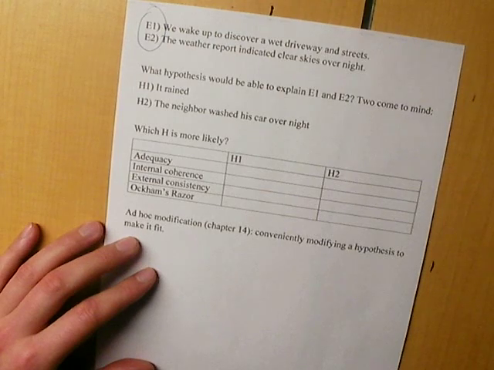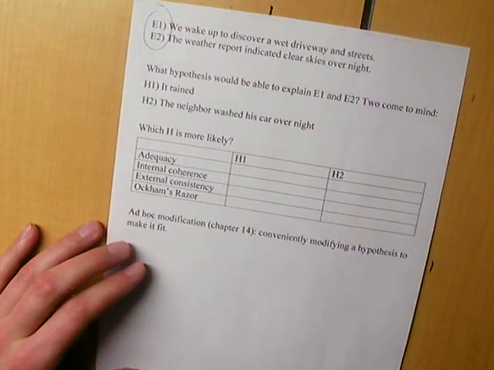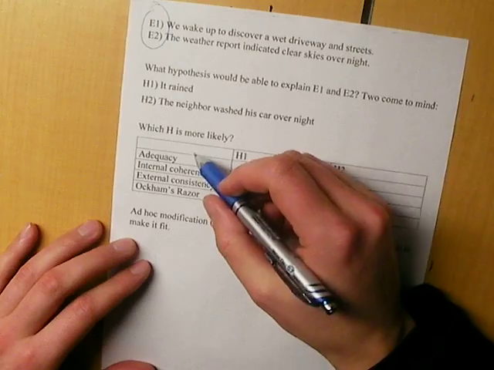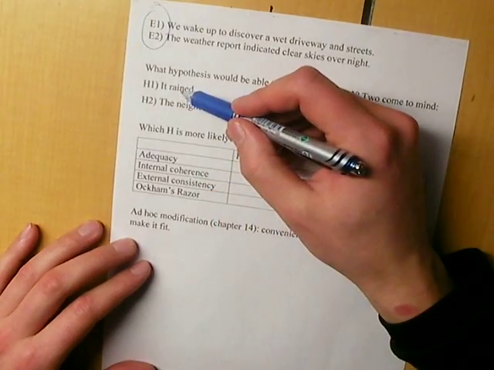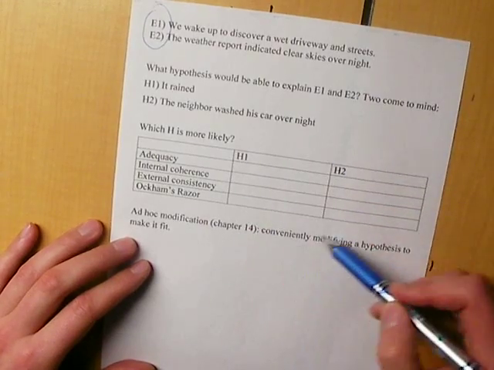As I discussed in the earlier video, an IBE, an inference to the best explanation, is inductive, but there are several criteria that need to be considered here. So number one, adequacy, in other words, explanatory power. Is there an advantage for either H1 or H2? And what I've done here is create a little score sheet.